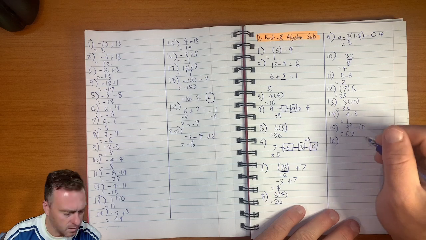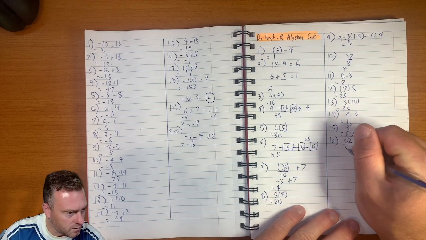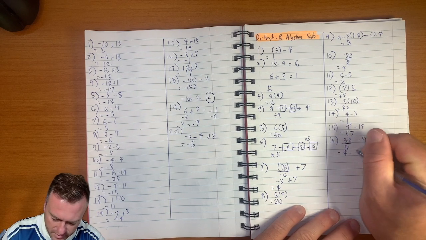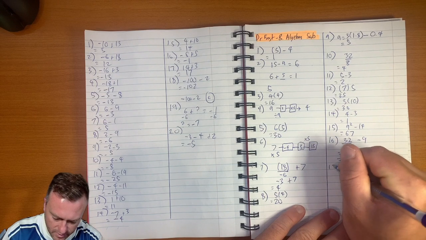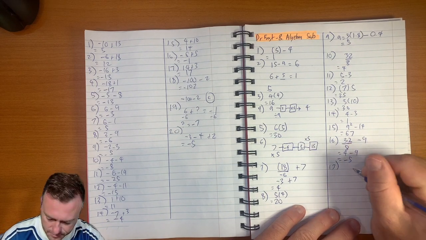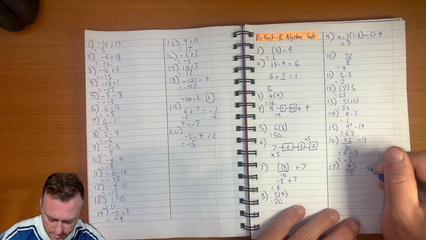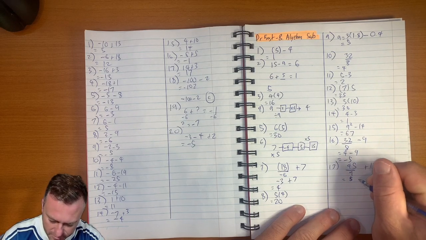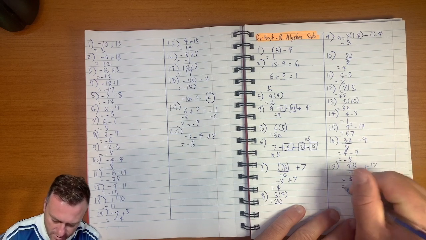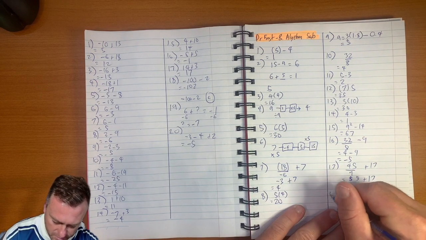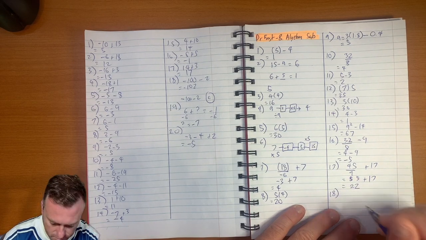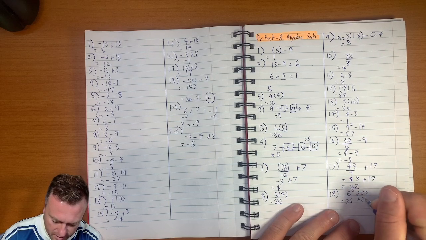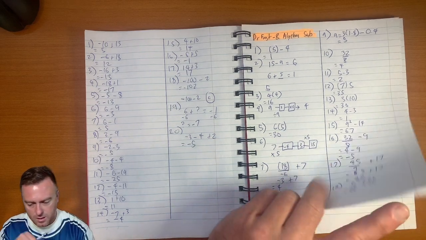16. 32 divided by 8 minus 9. So that equals 4 minus 9, which then equals negative 5. 17. So 45 divided by 9 plus 17, which equals 5. Hang on. Yep, 5 plus 17. So then gives us 22. Question 18. 6 squared plus 20, which equals 36 plus 20, which equals 56.